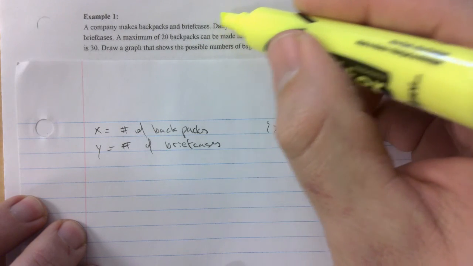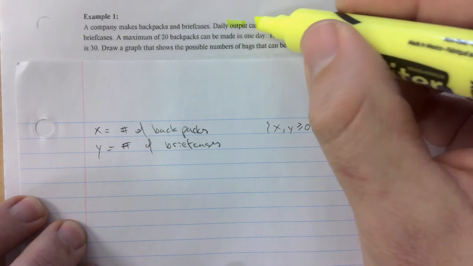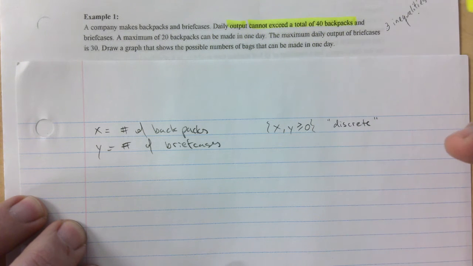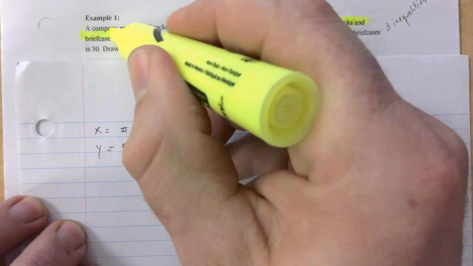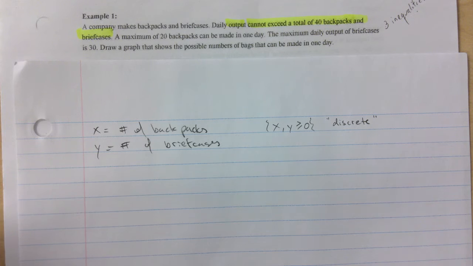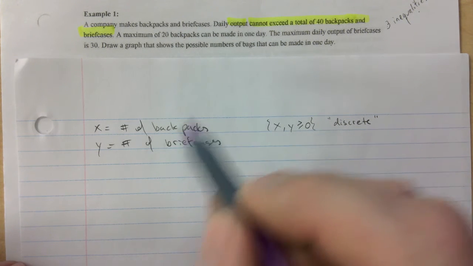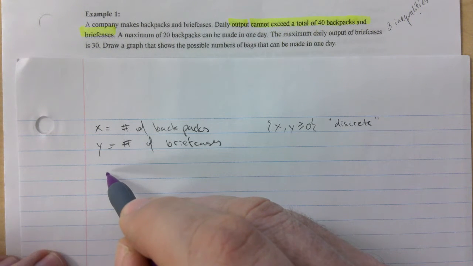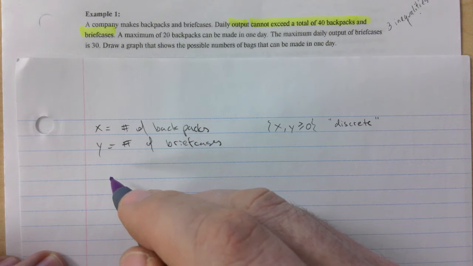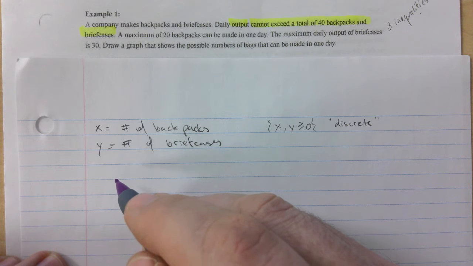Daily output cannot exceed 40 backpacks. And briefcases. Sorry, it does say both combined. So let's write one for that one already. It's saying that the daily combined output cannot exceed, meaning that it's a maximum of 40 that they can make.